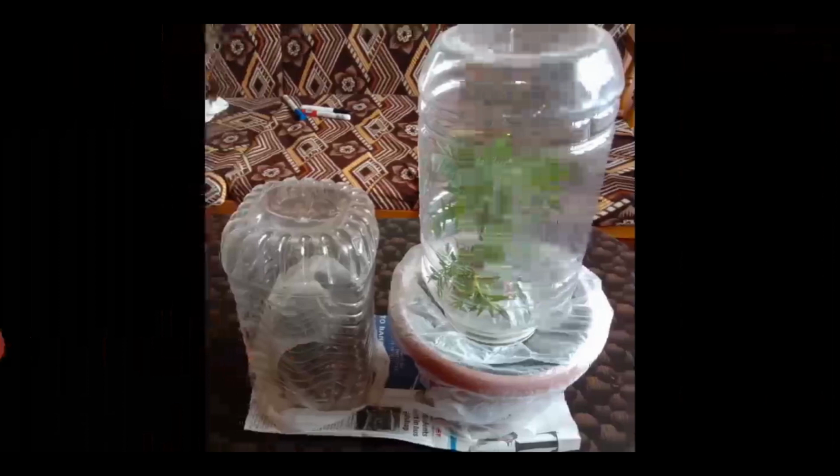I had left it for nearly 1.5 hours, and this was the result. Now see here, this is what I observed. In the same plant, you could see that the jar was clear earlier. We could see the green plant inside. Now you can see the changes there. What is happening there? You can observe it.